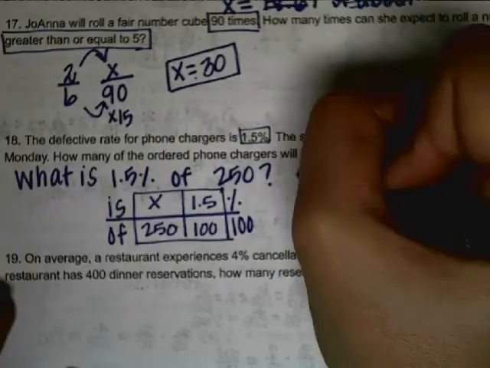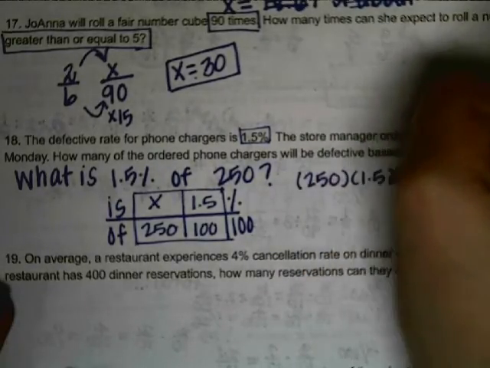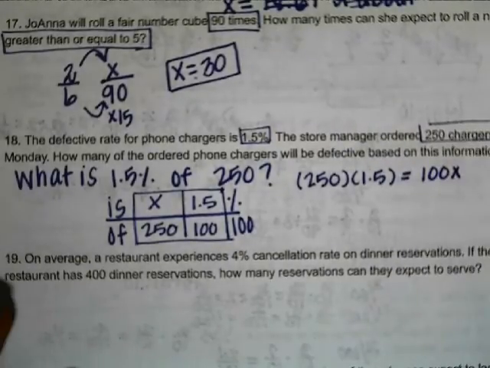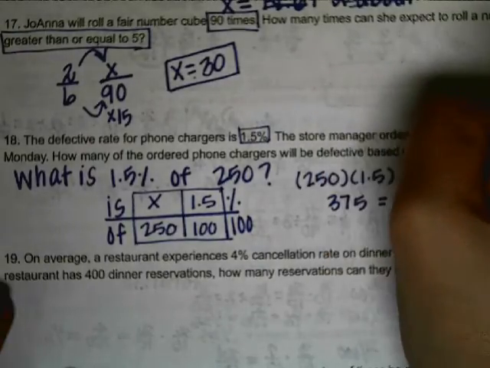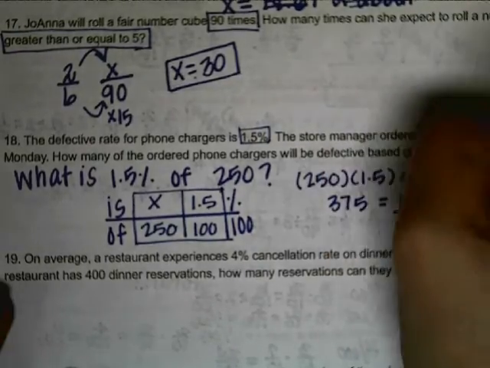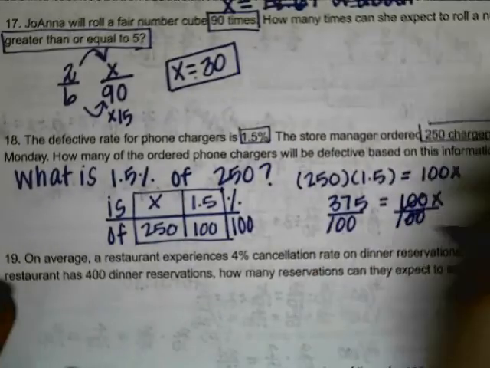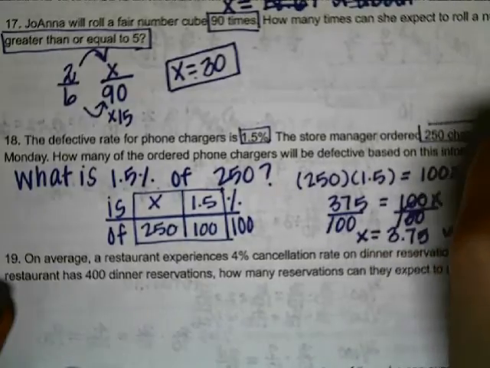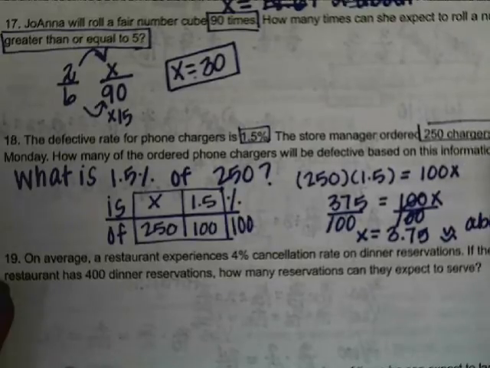And now solve for x. 250 times 1.5 equals 100x. We have 375 equals 100x. Divide by 100, divide by 100. And so x equals 3.75, or we could round that to about 4 chargers.